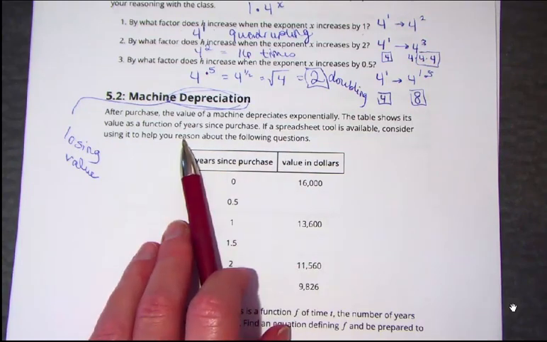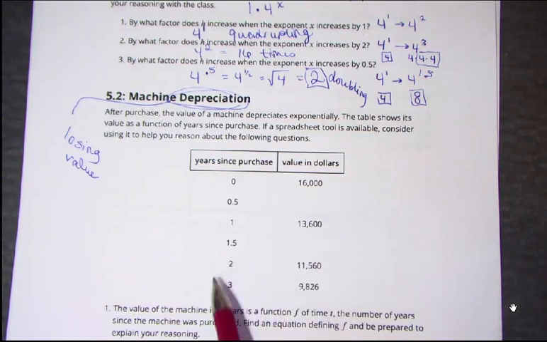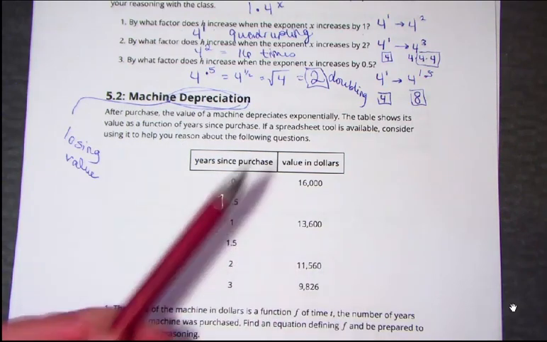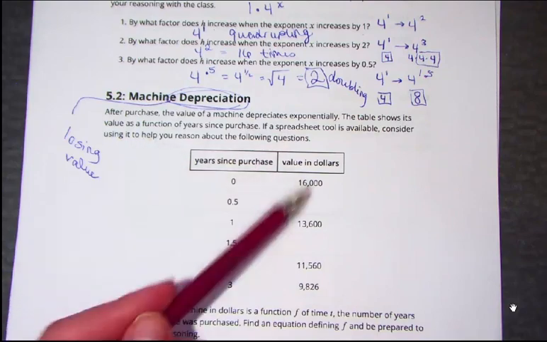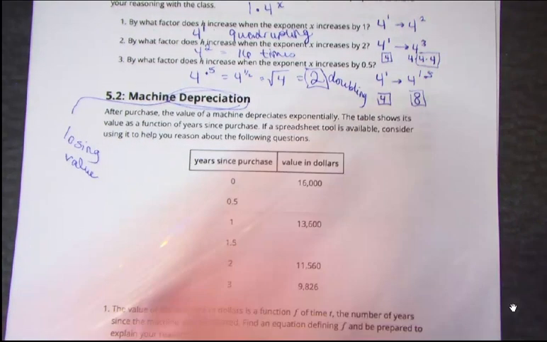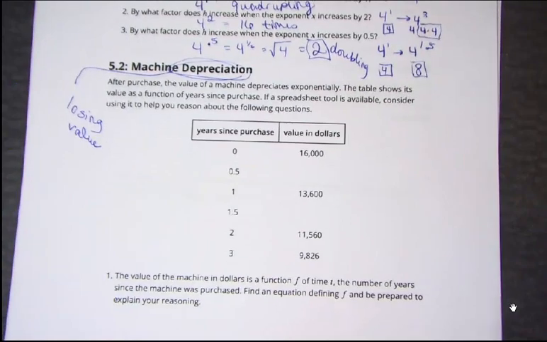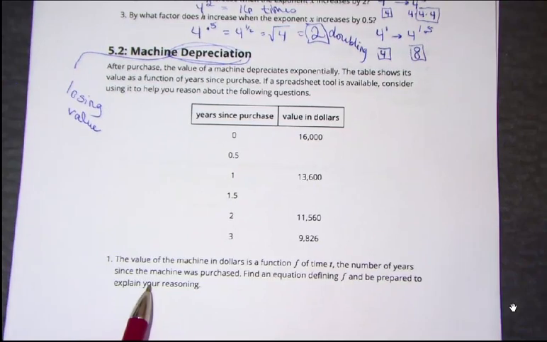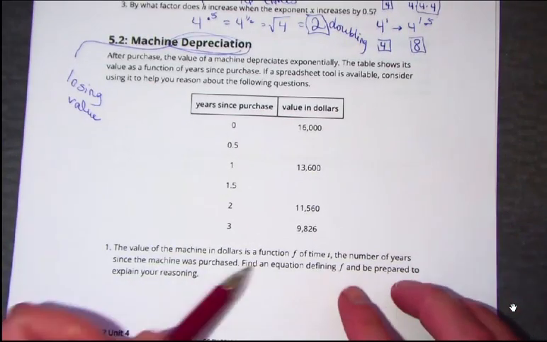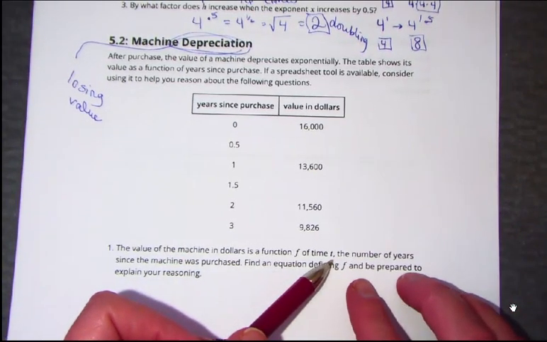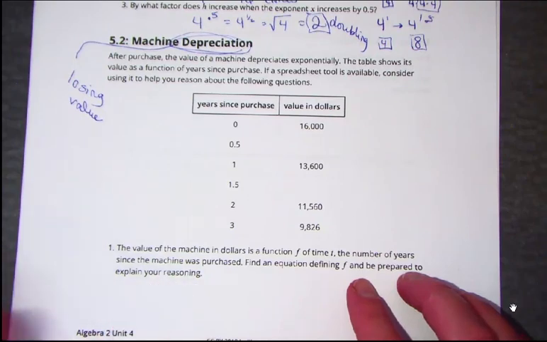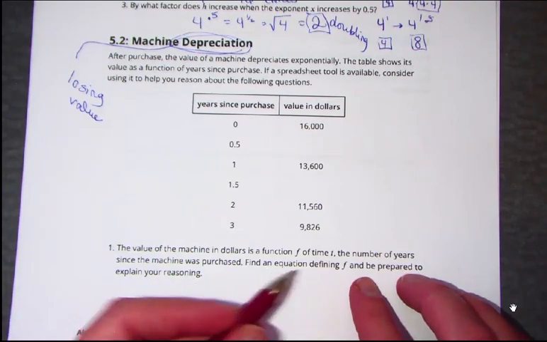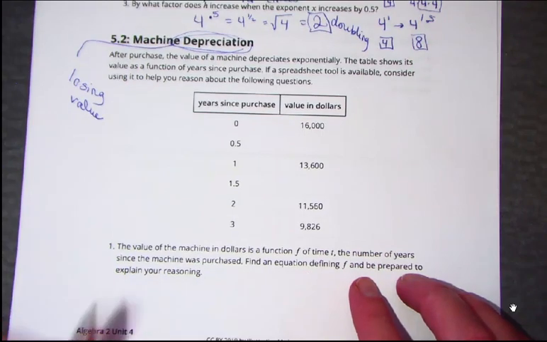So this table shows its value as a function of years since purchase. If we had a spreadsheet, we could use this because it could actually help us fill in some values in between, but we're just going to use our regular old calculator to make it happen. So our value of our machine in dollars is a function of time t, the number of years since the machine has been purchased. We want to find an equation defining f and be prepared to explain our reasoning.